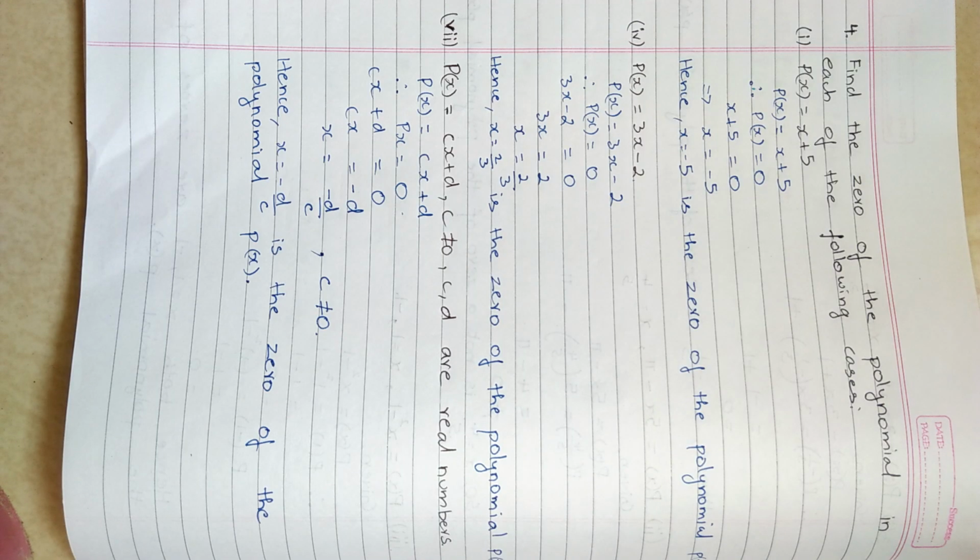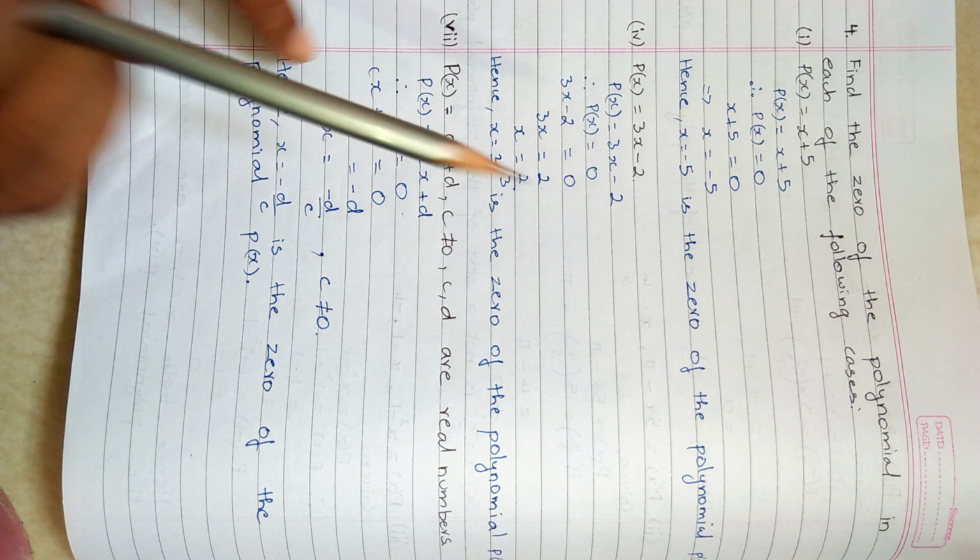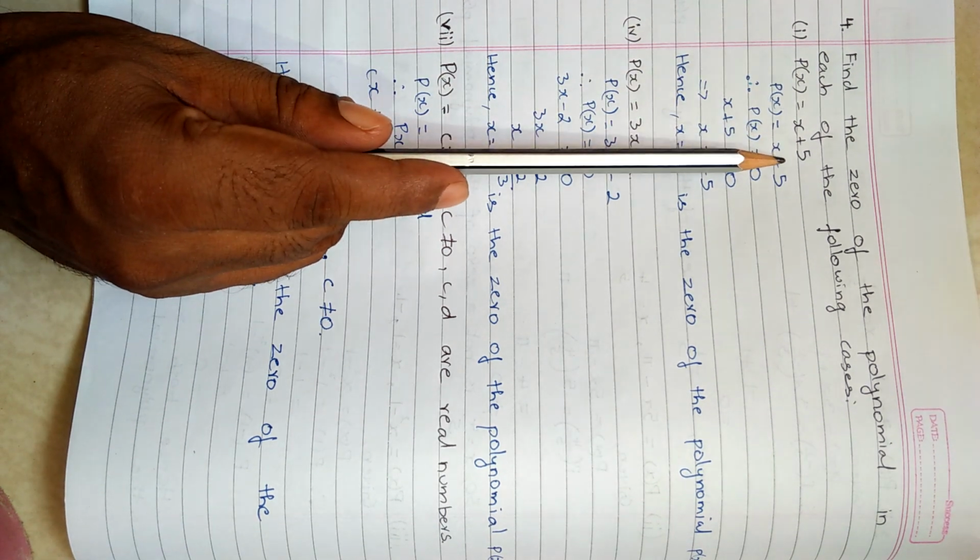Next, the fourth one. Find the 0 of the polynomial in each of the following cases. We want to find the 0 of the polynomial. In the previous sums we were asked to just check whether it is a 0 of the polynomial or not. Here you are asked to find what is the 0 of the polynomial. Just check for the first sum. P of x is equal to x plus 5.